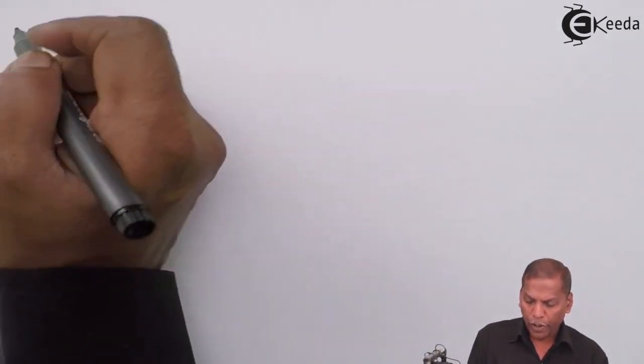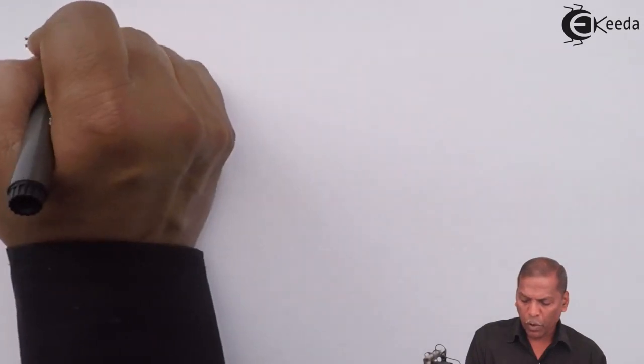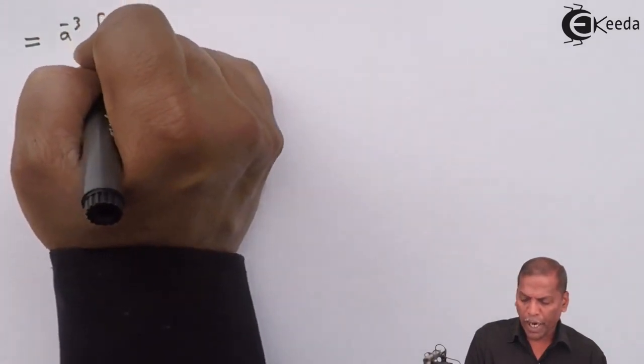So the next step will be is equal to a raised to minus 3, we write as it is.